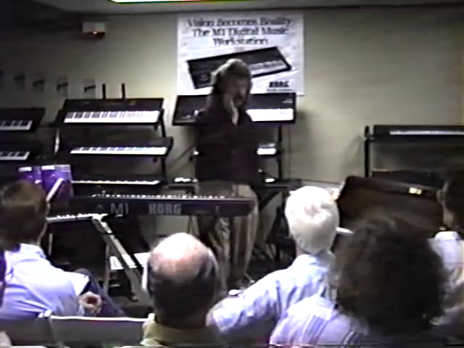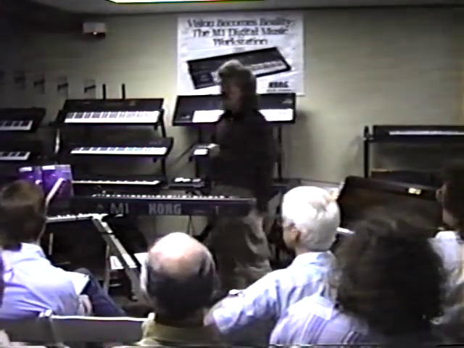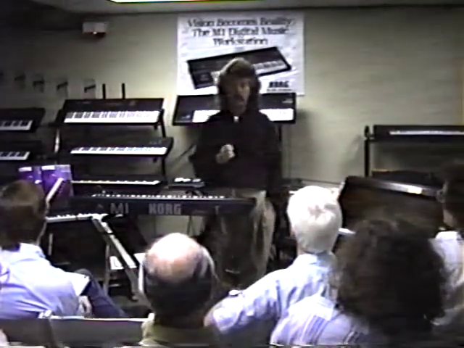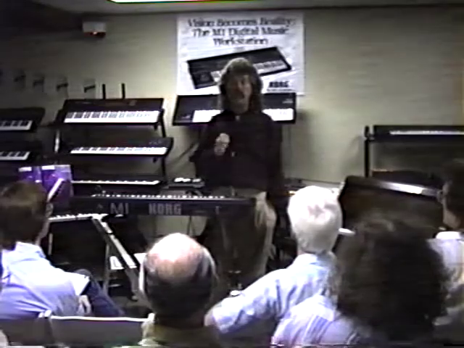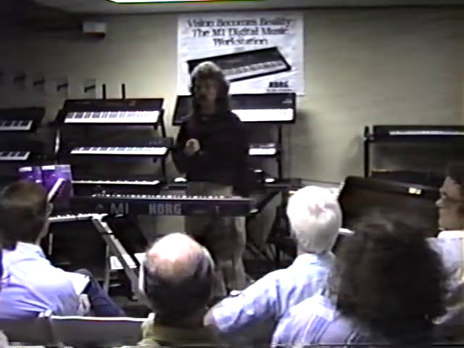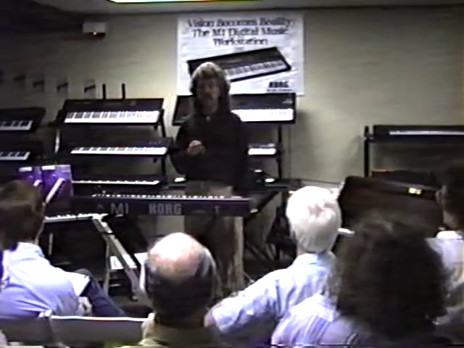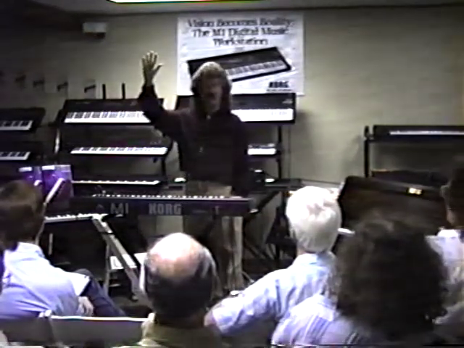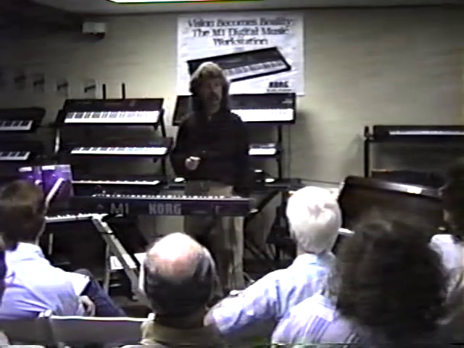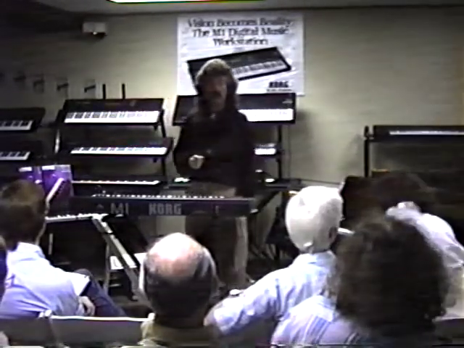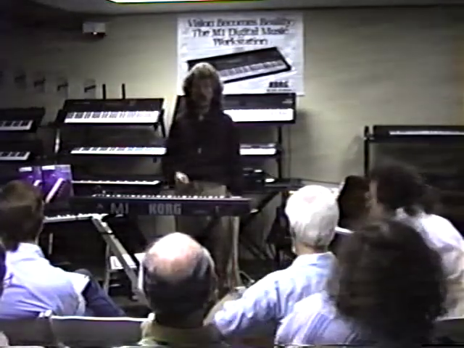How many M1 owners do we have here right now? Okay, great. How many of you are looking at the M1? How many of you are using sequencers right now? Okay. How many of you don't know what a sequencer is? Seriously, how many people don't know what a sequencer is? We have a crowd tonight. Oh, great. Okay. How many people have a computer in your home? Great. Okay.